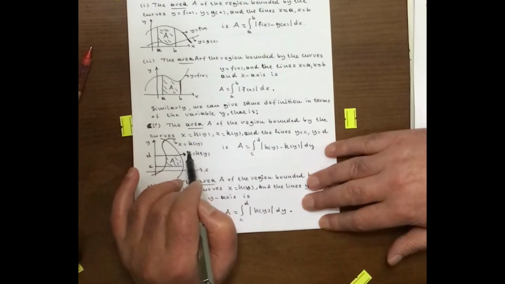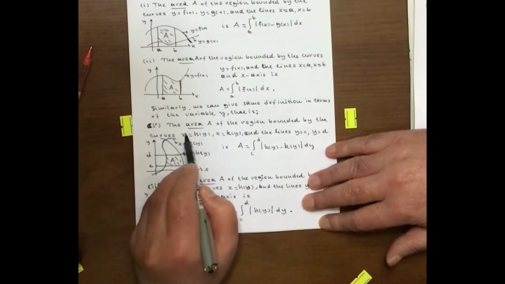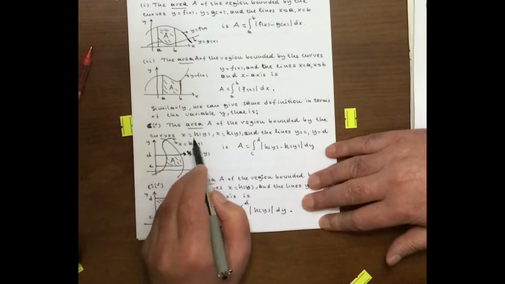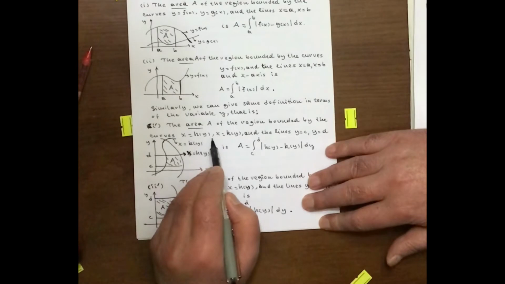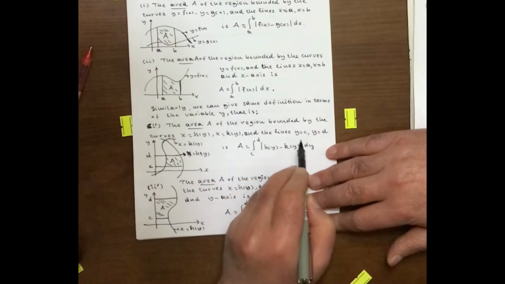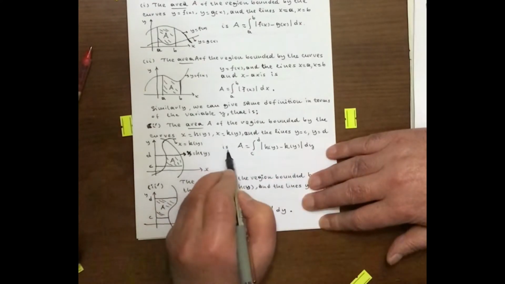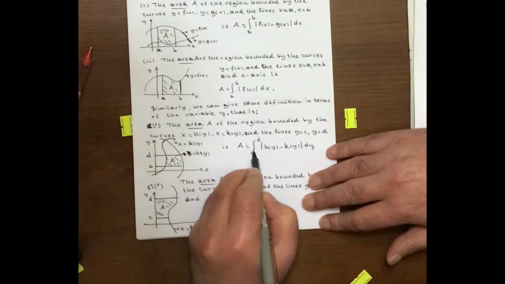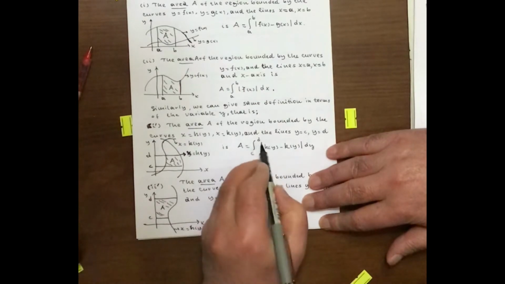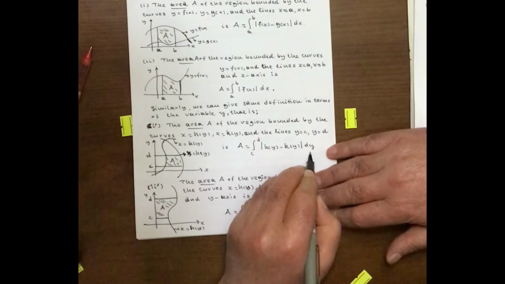That is I dash, which corresponds to I: the area A of the region bounded by the curves x equal to h of y, x equal to k of y, and the lines y = c and y = d is given by A equal to the integral from c to d of the absolute value of h minus k dy.